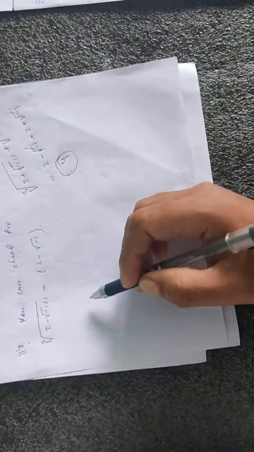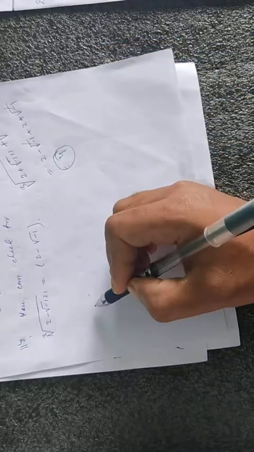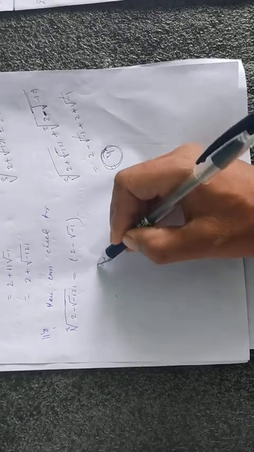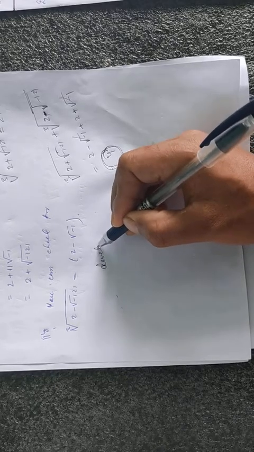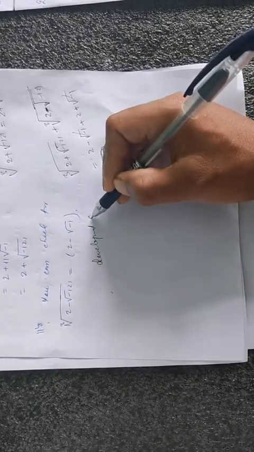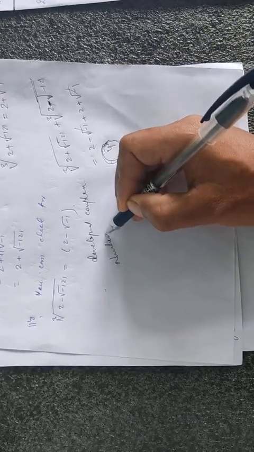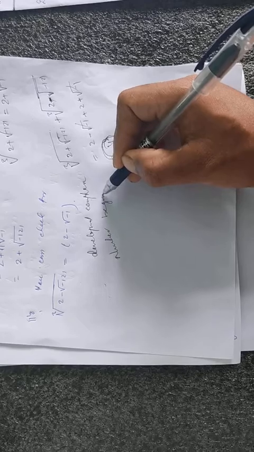After that, the solution of this equation is equal to this. After this expression, the development of complex numbers begins.